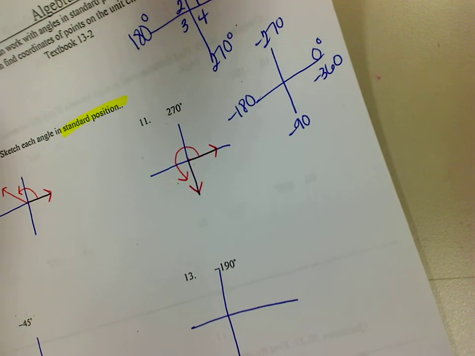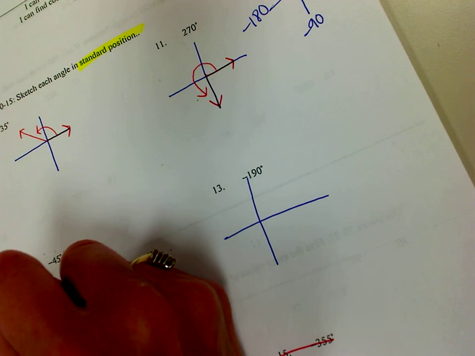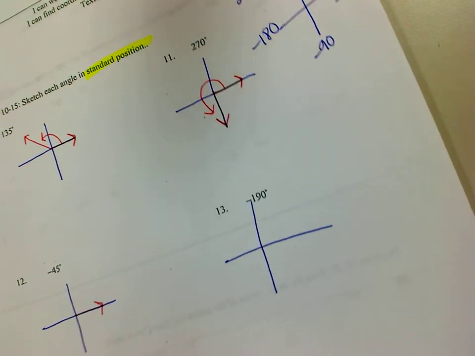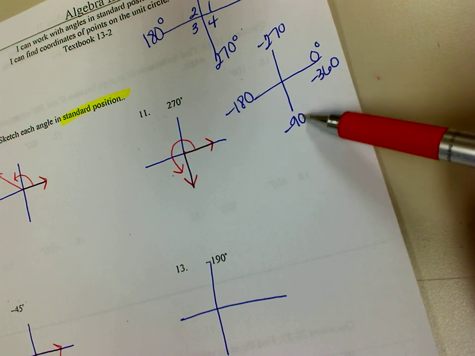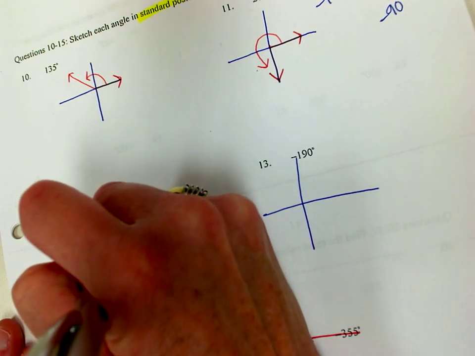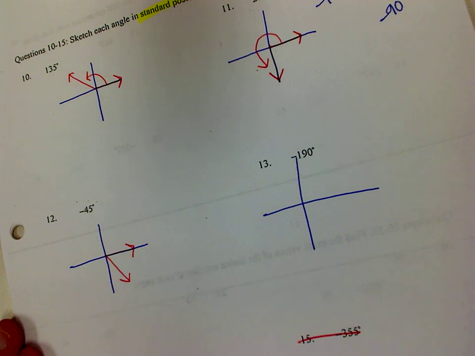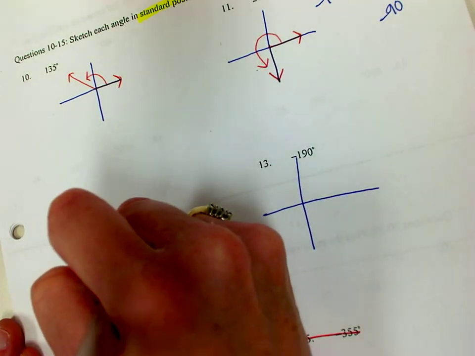Okay, so here's my initial side. Negative 45 is going to be in between 0 and negative 90. So I'm going to end up somewhere down here in the fourth quadrant, and since it's negative, I'm going clockwise.